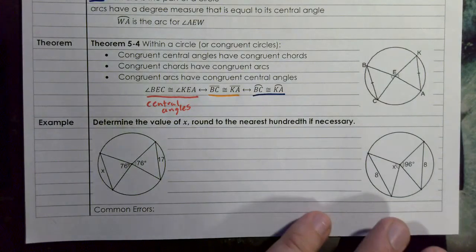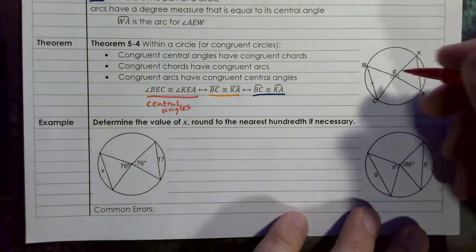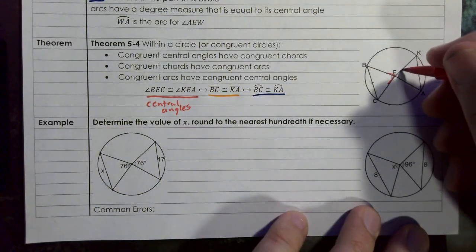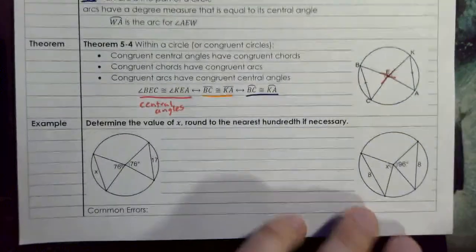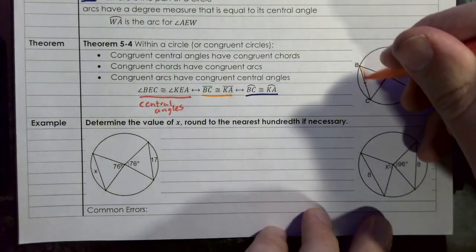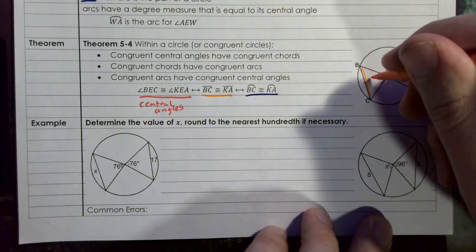With all of these new terms, we get a nice thing where a bunch of things end up being congruent. So this angle and this angle are both central angles. And if they are congruent, then that means that these two chords out here are also congruent.